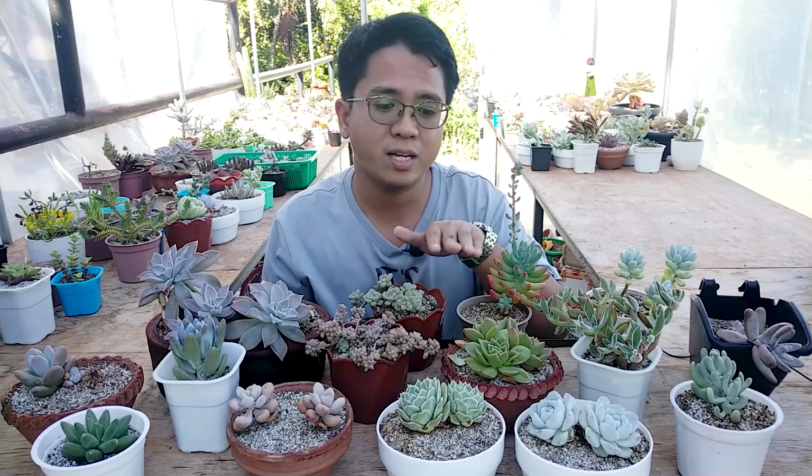Even if they're growing big, even if they grow a lot, they will still stay small and compact, which is a nice thing for some Echeverias because some people don't have a lot of space to grow plants, and the low growing ones can be very good for that. But also there are Echeverias which grow big. So there are Echeveria gibbiflora that can take up a very big space. So there are very many different varieties of Echeverias.